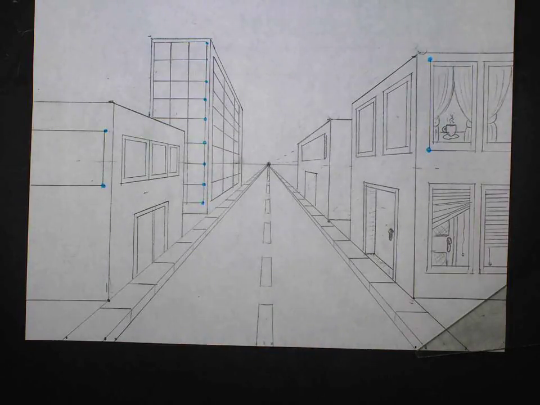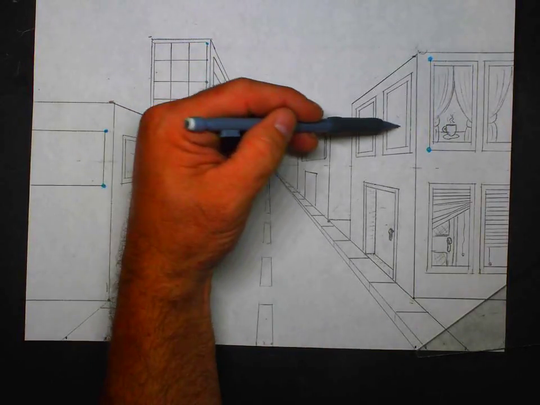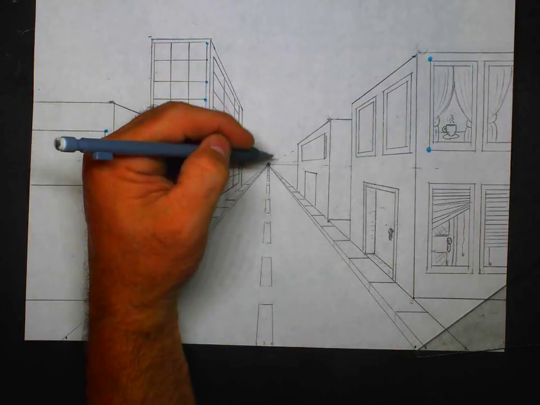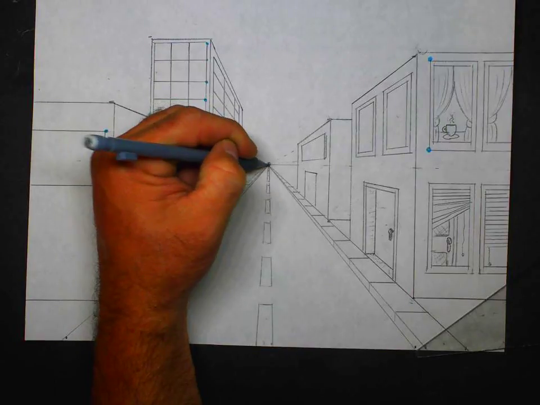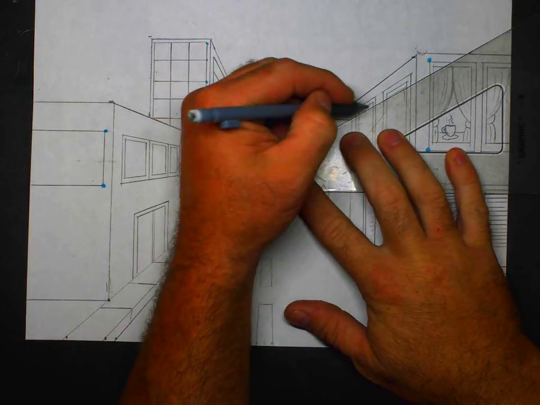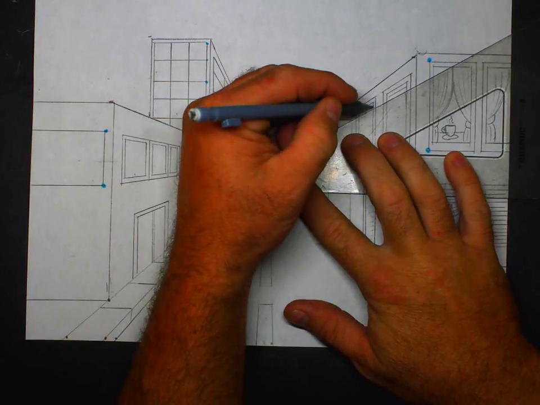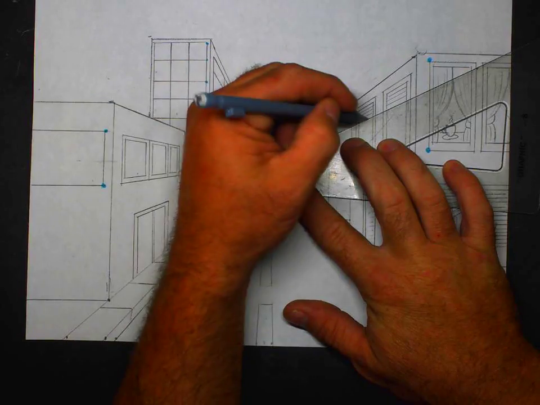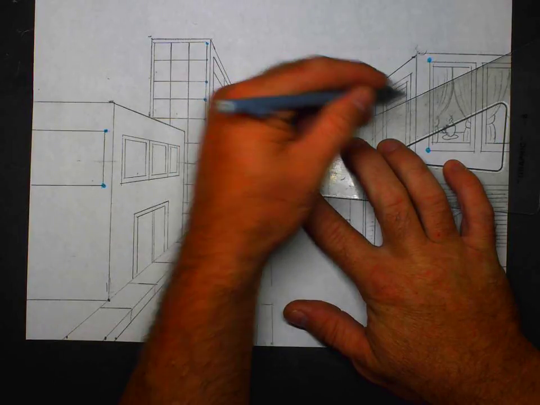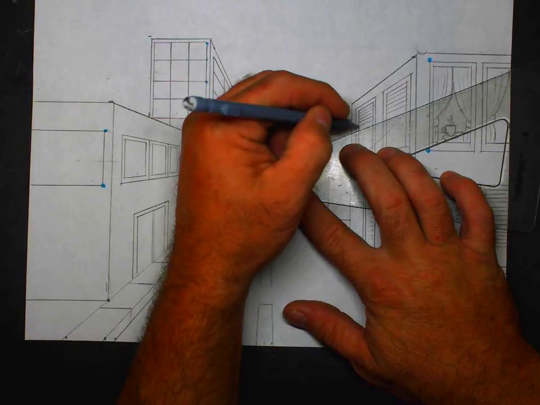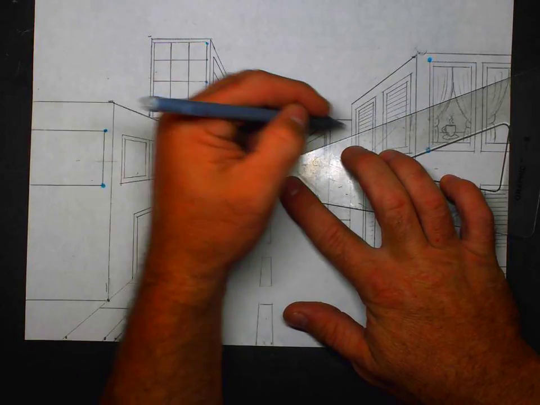I'm going to put some mini blinds here, but guess what? Those mini blind lines have to come from my vanishing point, okay? So, I may make one closed and one open, who knows? These mini blinds, remember, if you're on the side of a building and your lines aren't going up and down, you're going to your what? Your vanishing point, that's right.